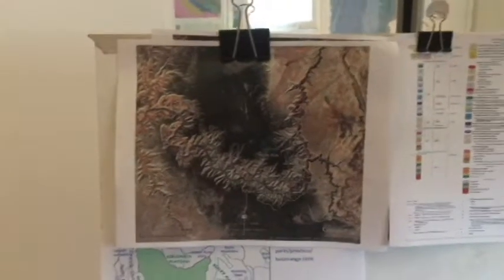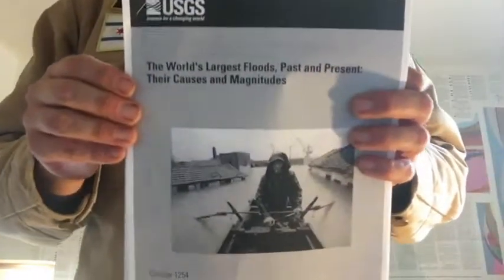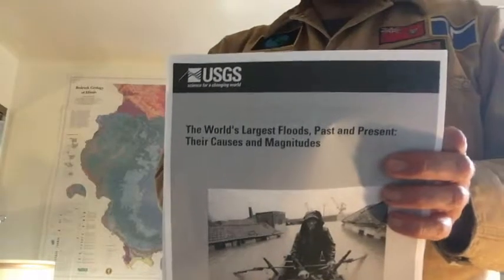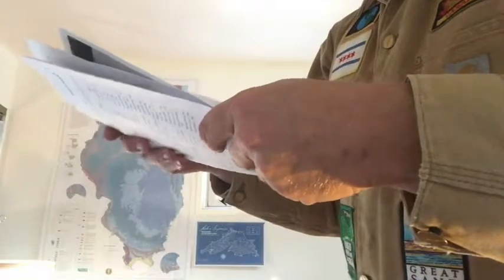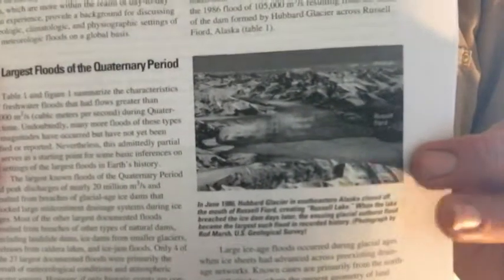Now I'm going to show you Parfrey's Glen in Wisconsin. Okay, before I continue, before I show you Parfrey's Glen, this is a great little publication by the USGS. It's available free online. But it shows you how you can get massive flood events and how we can study them in real time within a human lifespan to see what kind of deposits they make.